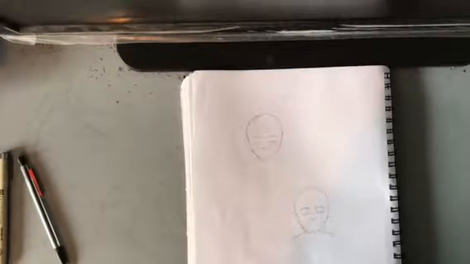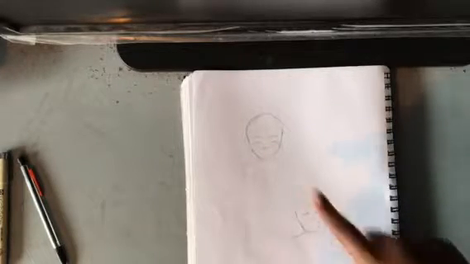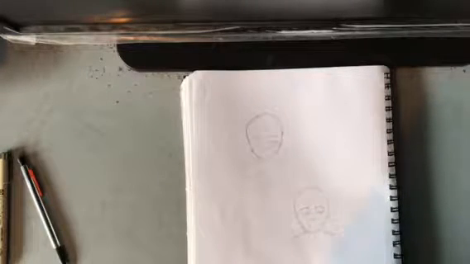Hello guys, so today I'm going to be making a video about showing the difference between how a male would look and how a female would look. I already have a separate video on the head shapes, where you can see how it's different from one another. By the time this video is out, there should be a video about how to do different head shapes for different types of people and how you can use it for your own style.